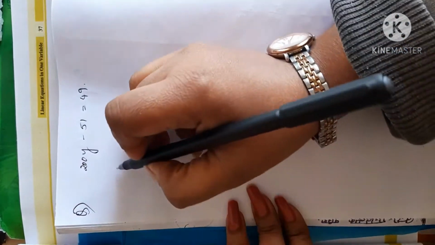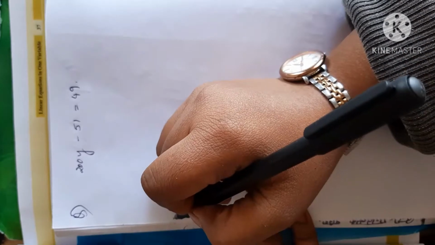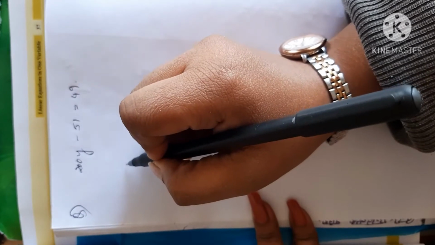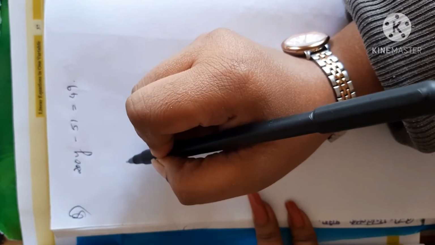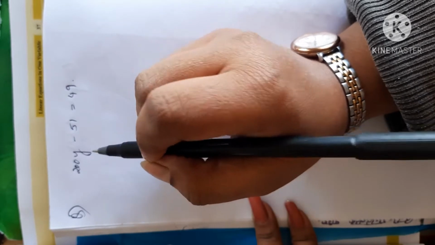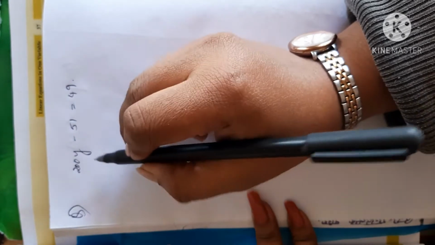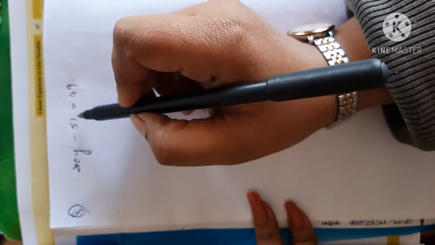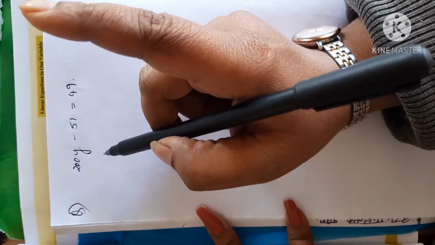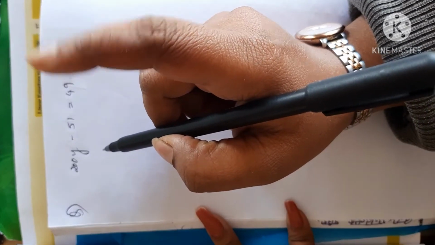Simple. You need to check first what is a variable. Variable here is y. So in each and every step, a variable should be on your left hand side. Okay, already it is there on your left hand side. First I'll explain the original method, transposing method, then the shortcut method.